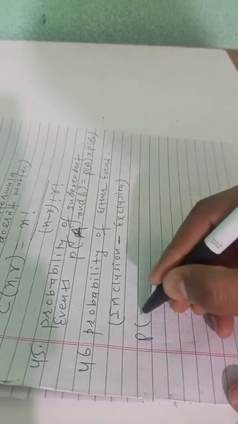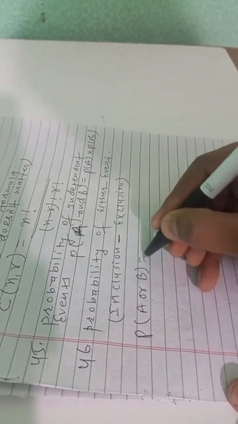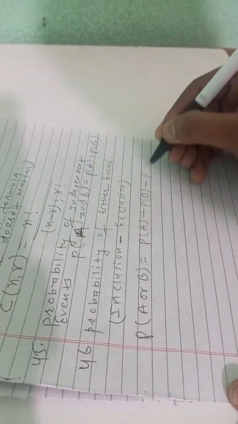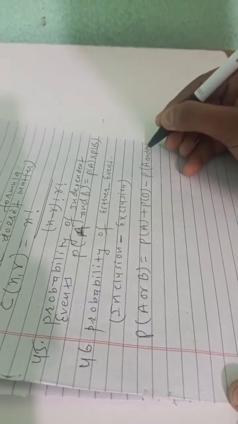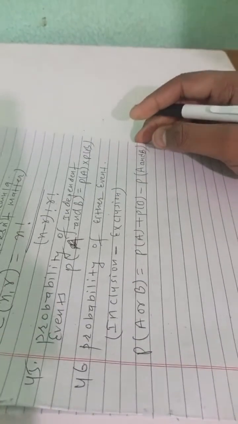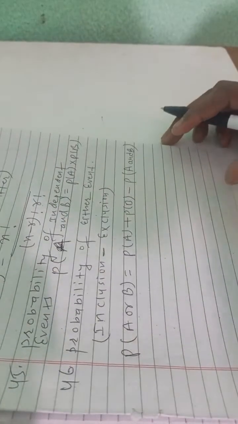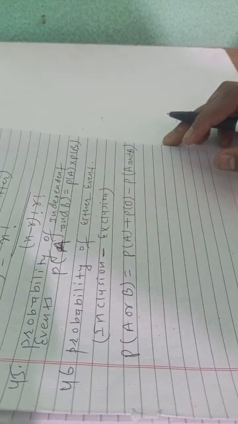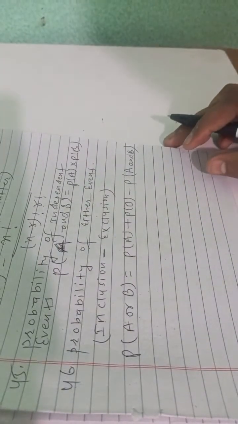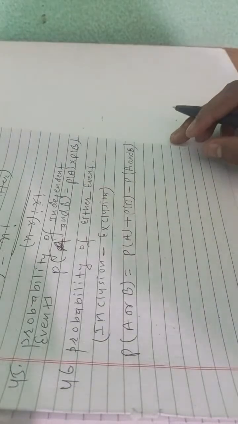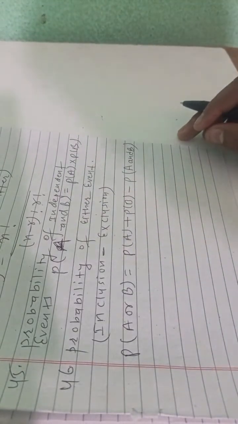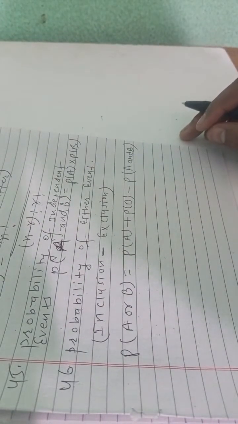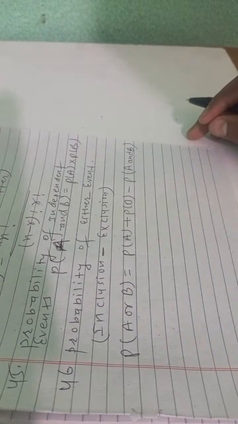That formula is P of A or B, which is P(A) plus P(B) minus P of A and B. This is the formula of probability.